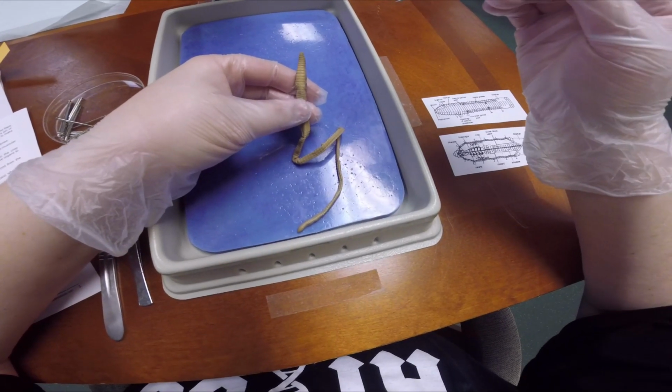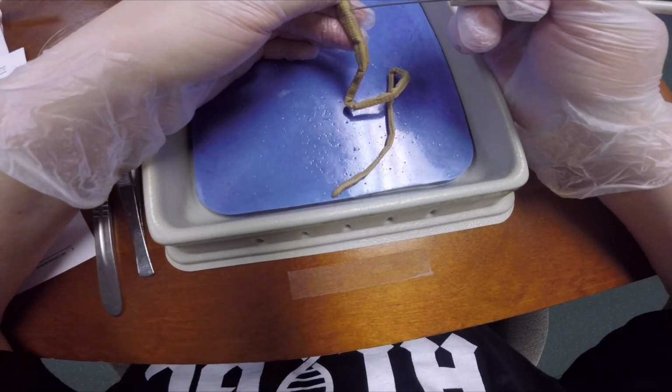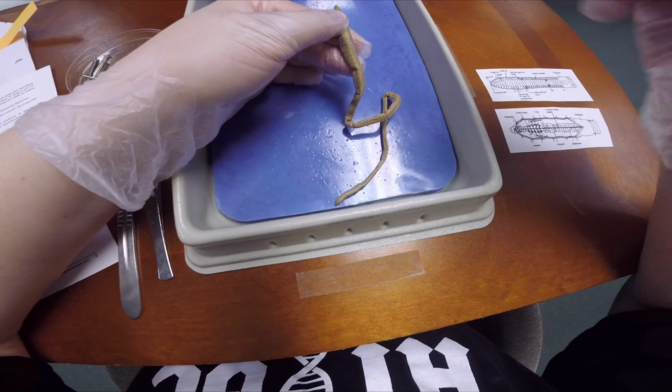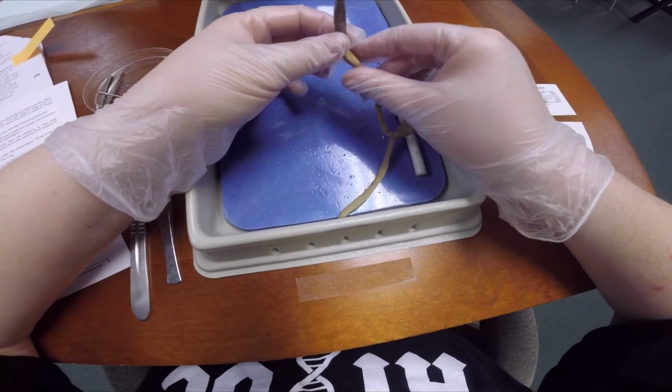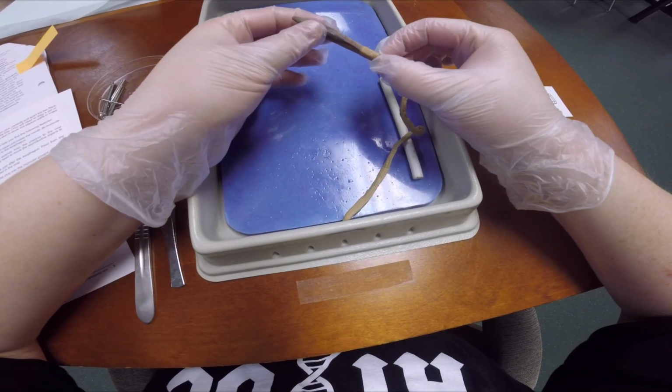The lines that you can see going from there down are the sperm grooves. And then we have this long segment here, which is called the clitellum.